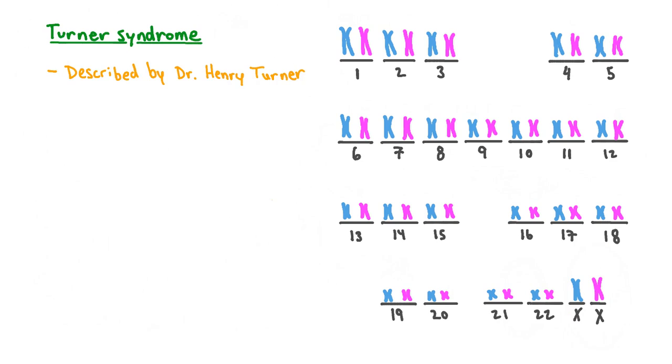Turner syndrome was first described by Dr. Henry Turner, who was studying a group of females. Normally, females contain 2 copies of the X chromosome, as we can see here. But in Turner syndrome, females only have a single copy of the X chromosome, so they have 45 chromosomes in total instead of 46. Turner syndrome is actually the only example where having a single copy of a chromosome is tolerated. As mentioned earlier, loss of a chromosome is often lethal for the embryo.